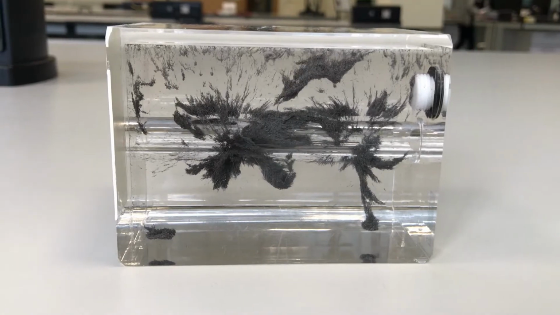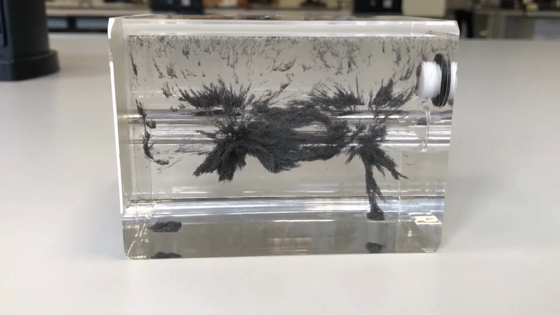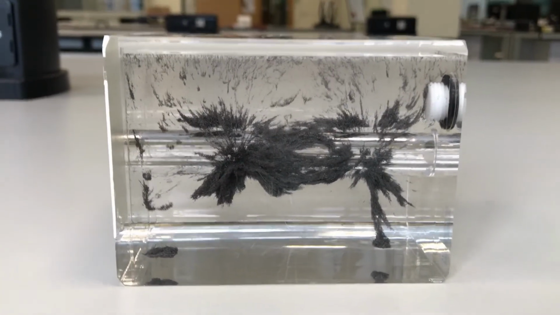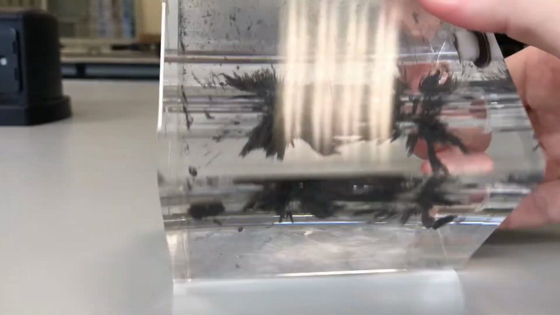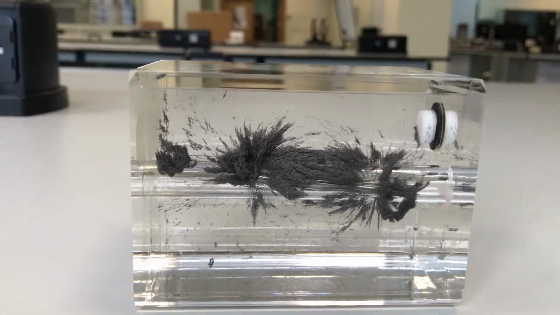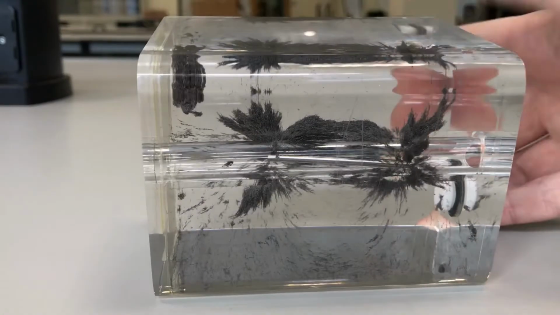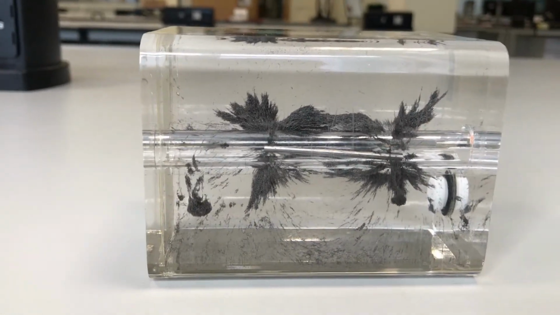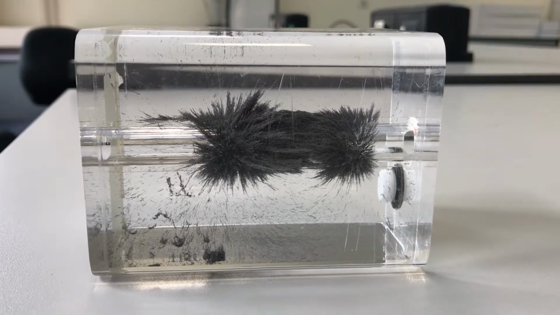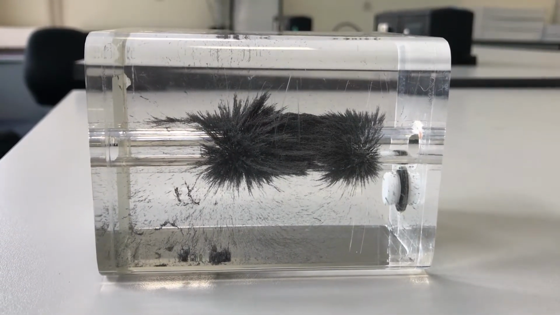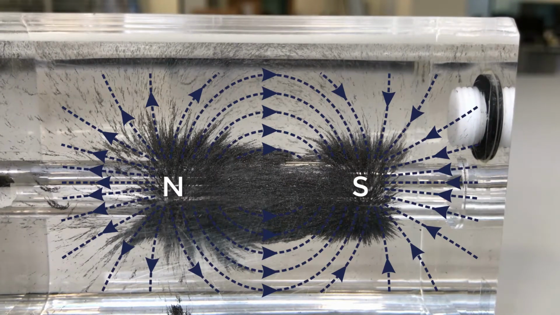Please note that these metal chips do not fall down under gravity, but stick to the magnetic field lines. After some time, metal chips will be aligned along the magnetic field lines generated by a permanent magnet.